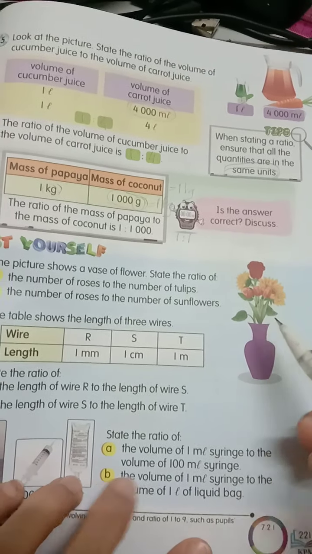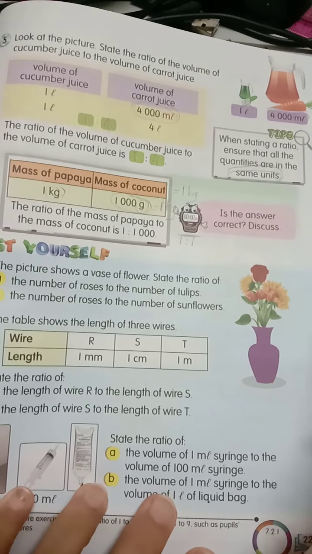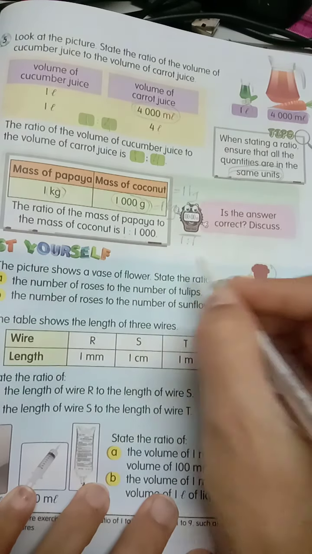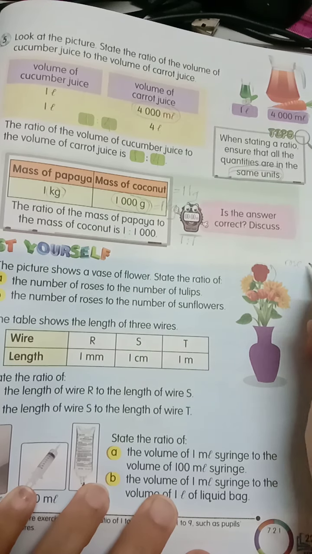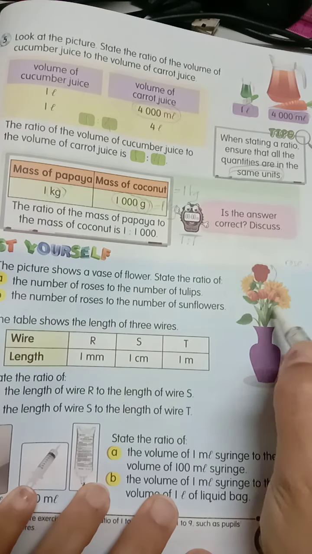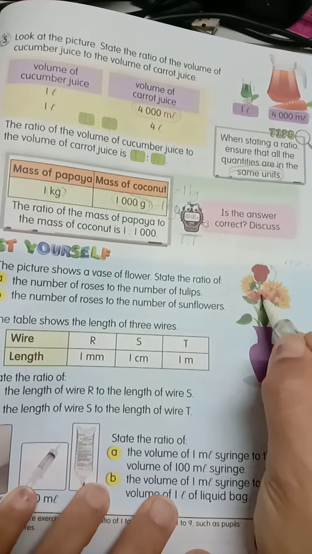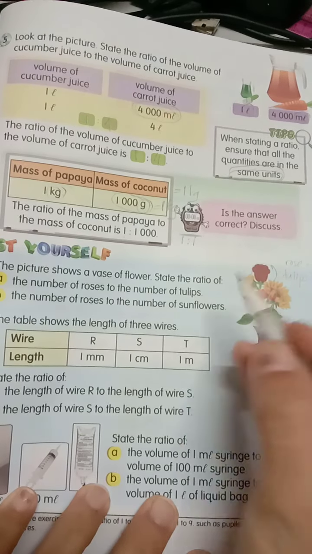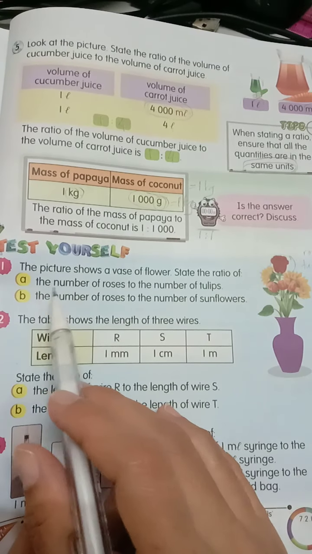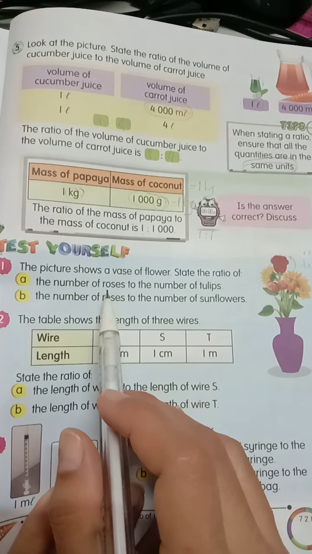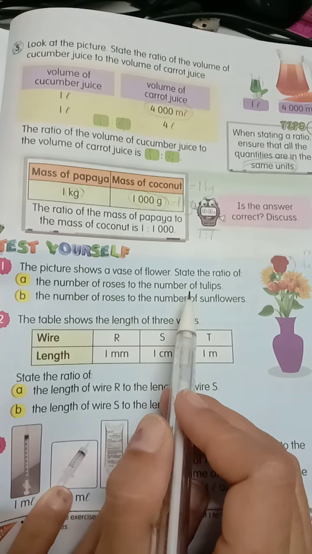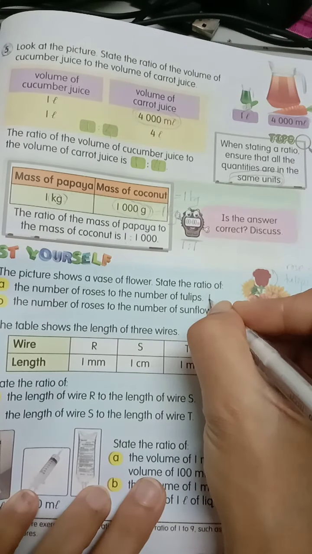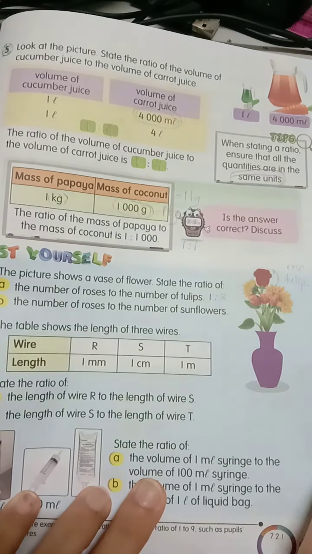Okay, so if you look at here, how many roses do you see? There's only 1 here. So you can write it here. There's only one rose. And tulips, here are the tulips, 1, 2, 3. So tulips, there are 3. So to answer question A, the ratio of roses to tulips is 1 to 3.